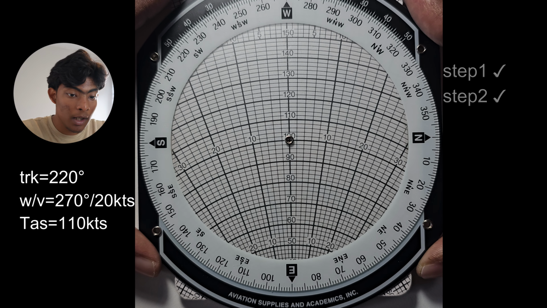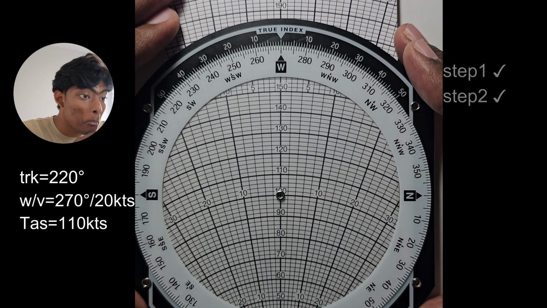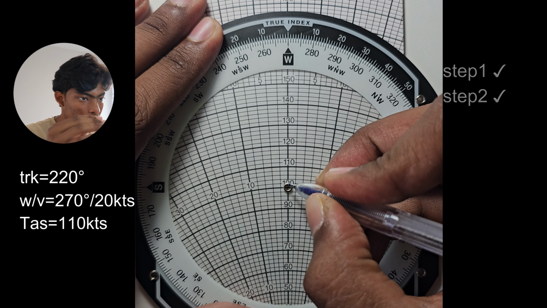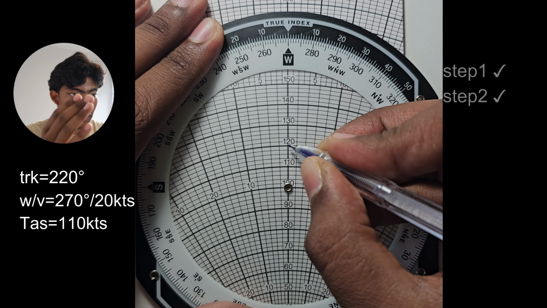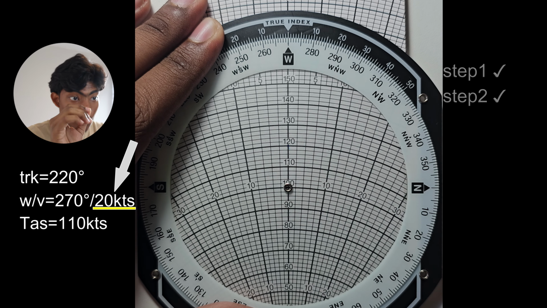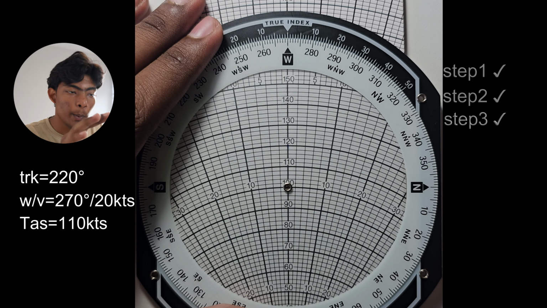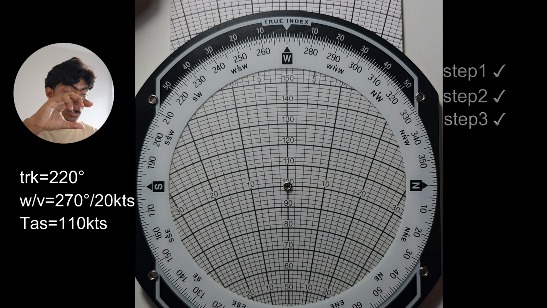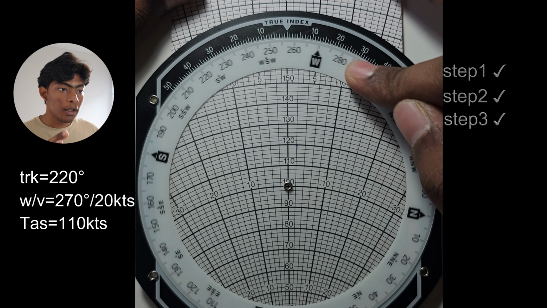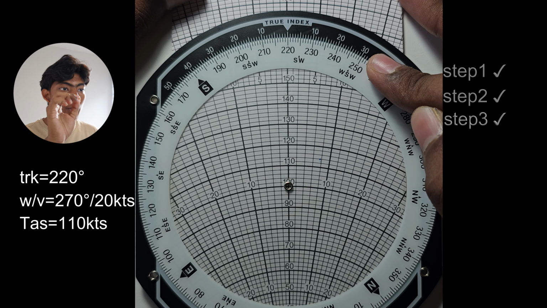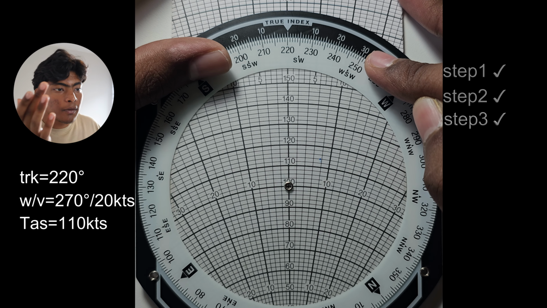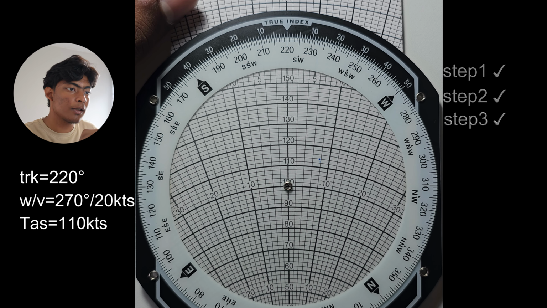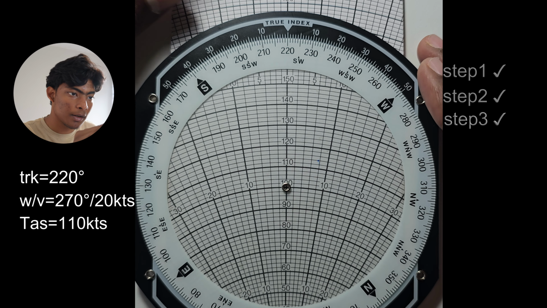Once this is done, we'll mark the wind speed up. What I mean by this is 10 units and then another 10 units, which is 20 knots. So you make a tiny little mark on 120. After doing that, we'll rotate the wheel until we get the true track. The track that is given to us is basically true, so we'll bring the track, 220 degrees, under the true index. This was another step.